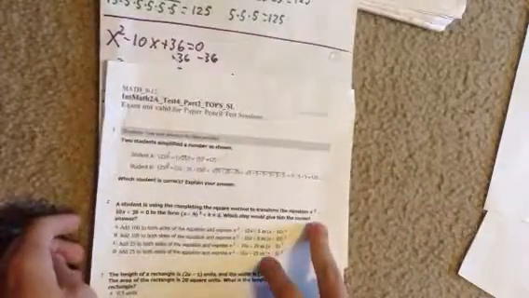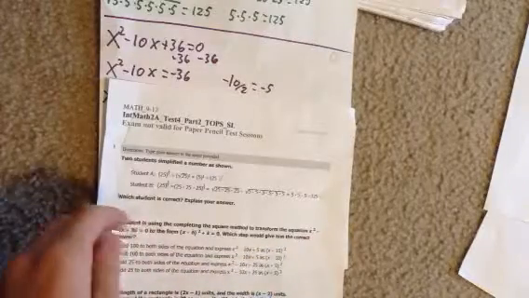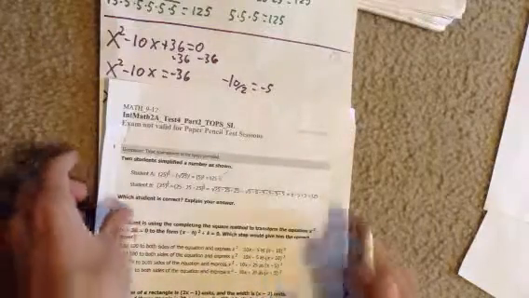In number 2, the question says, a student is using the completing the square method to transform the equation x squared minus 10x plus 36 equals 0 to the form x minus h squared plus k equals 0. Which step would give them the correct answer? So I just write out the problem: x squared minus 10x plus 36 equals 0. Subtract 36 from both sides, and you get x squared minus 10x equals negative 36.